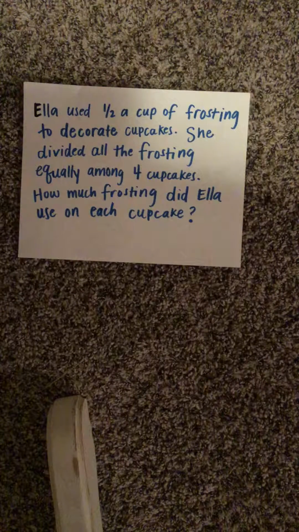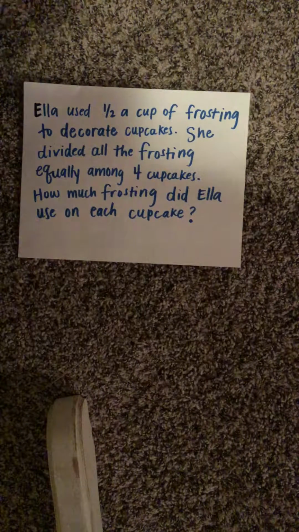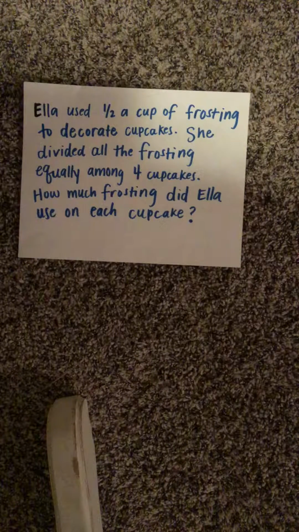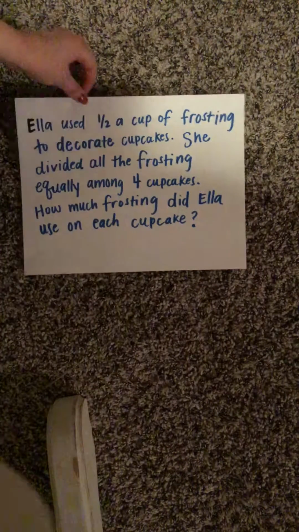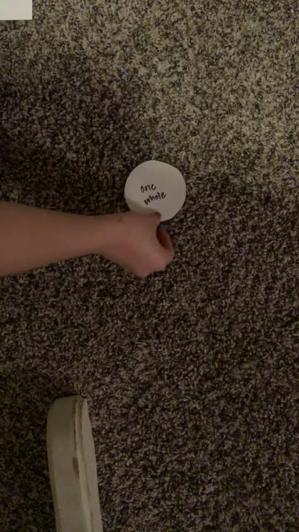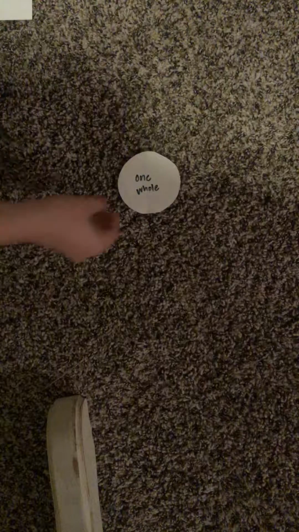Okay, so starting with the area model. Remember how I told you we're going to be using fraction circles? Well, remember how I told you that our whole was going to be 1/2? Well, it is. Let's go ahead and move this. Our whole is going to be 1/2. So take this whole away and make it into half. See what I did there?